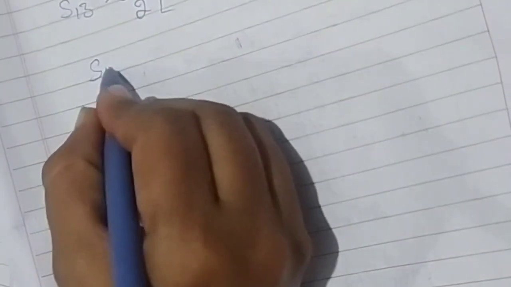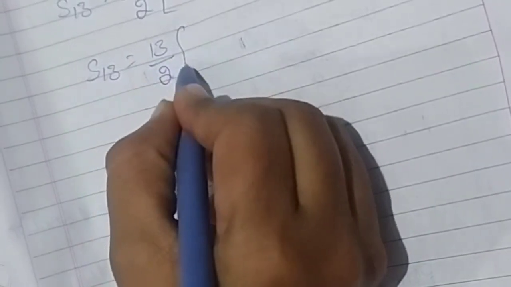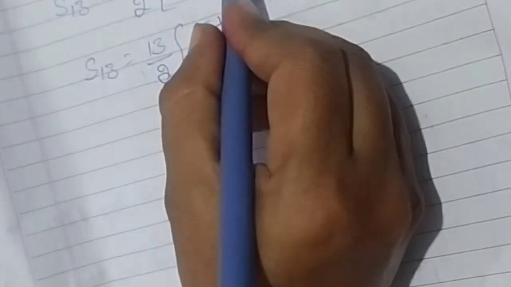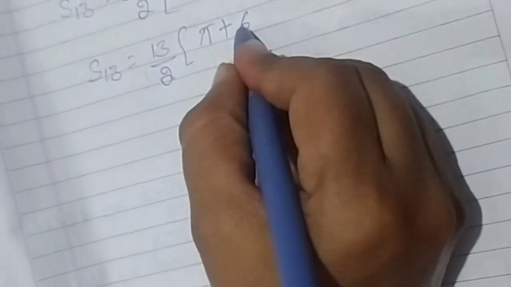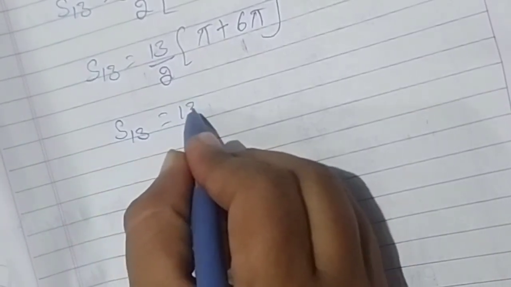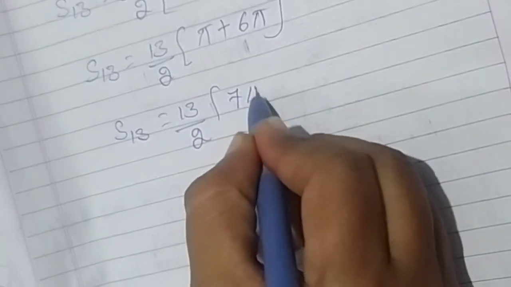Let us simplify this one. S13 is equal to 13 divided by 2 into pi plus, 2 sixes are 12, so we got 6 pi. S13 is equal to 13 divided by 2 into 7 pi we got. Okay.